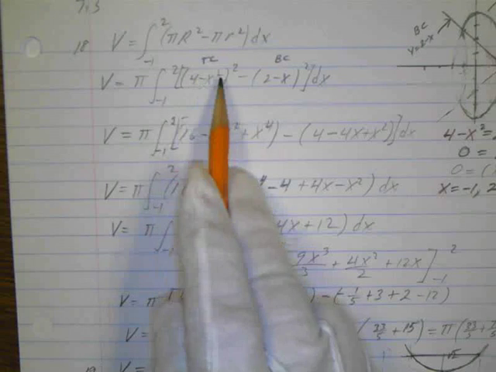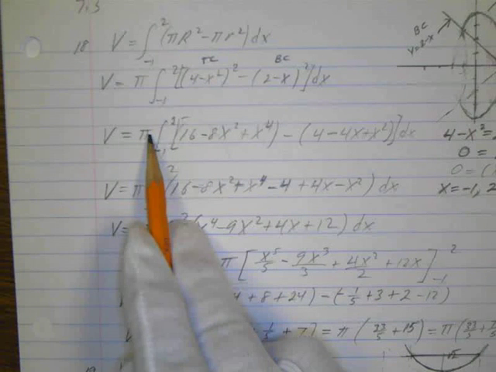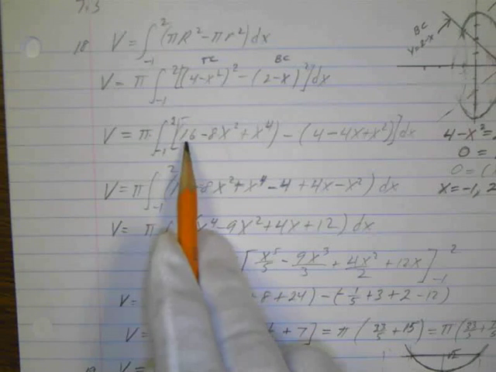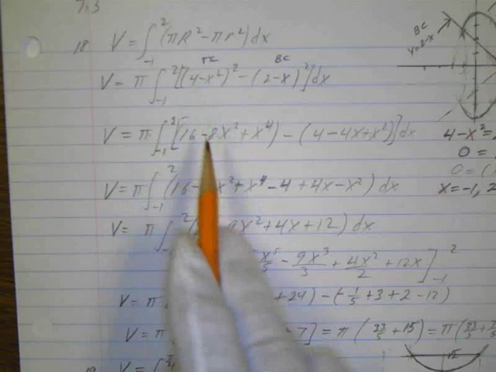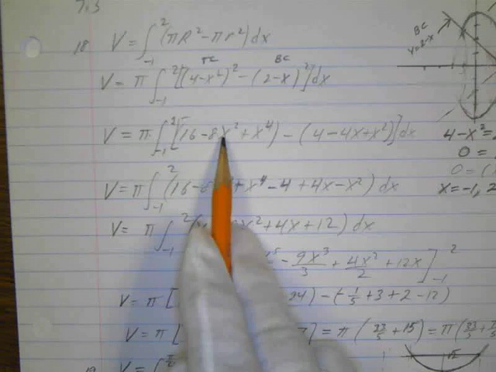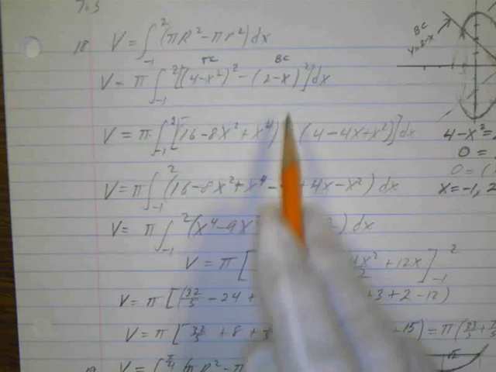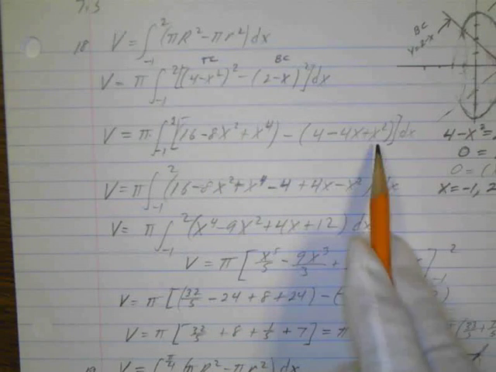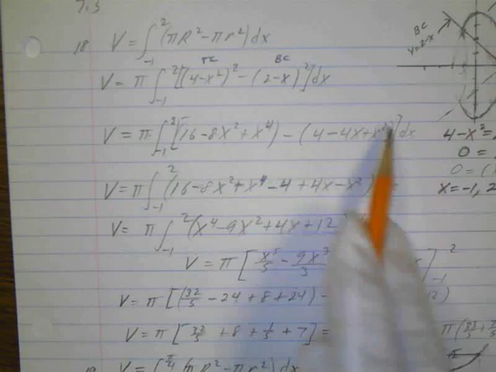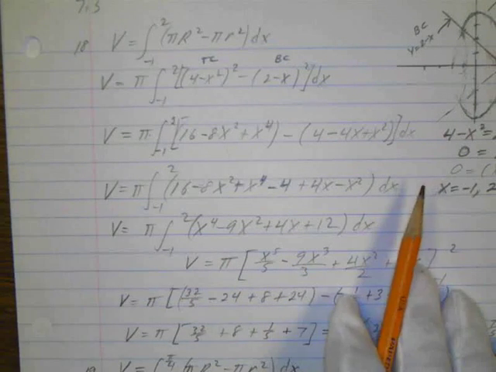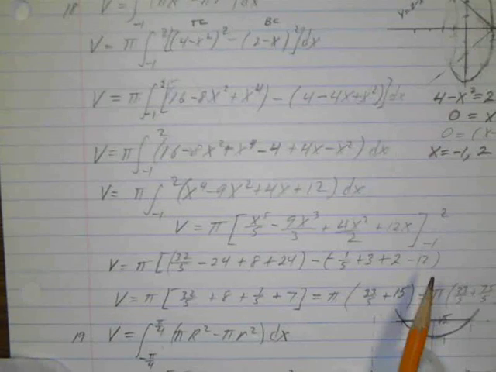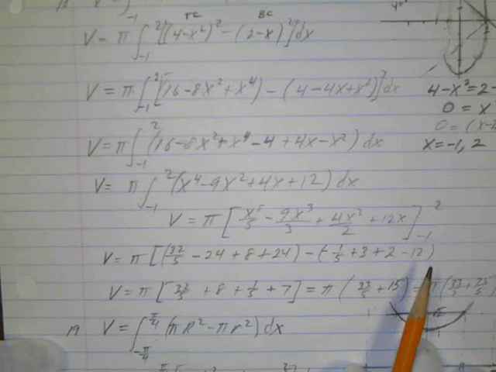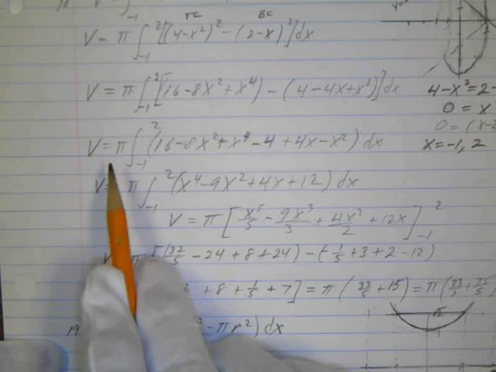So this becomes, we have to square this out. I've got my pi out there. So this becomes 16 minus 8x squared plus x to the fourth, minus, and this becomes 4 minus 4x plus x squared, all dx. Make sure you're showing all this work, please. Some people are skipping the work. Make sure you show all that.